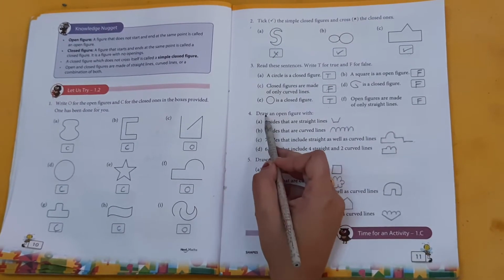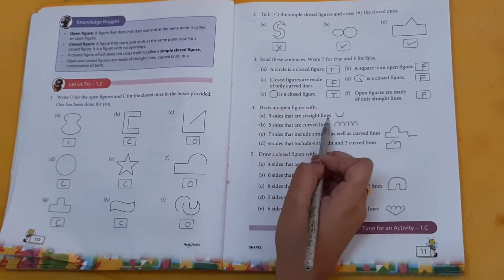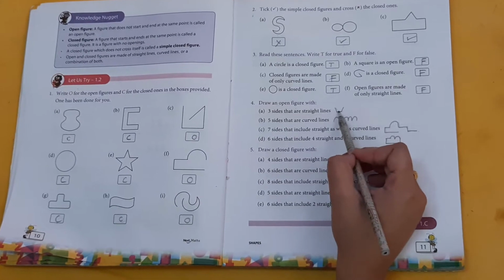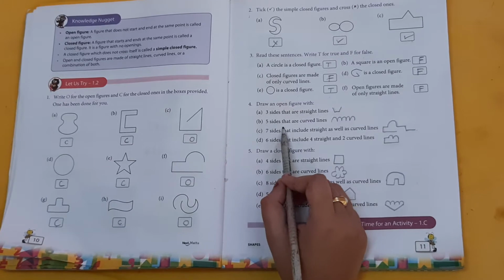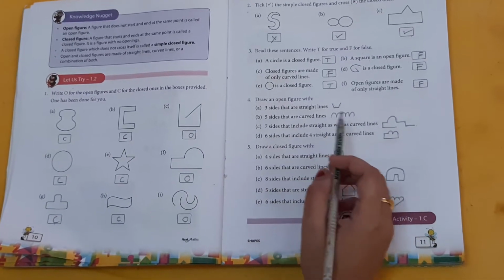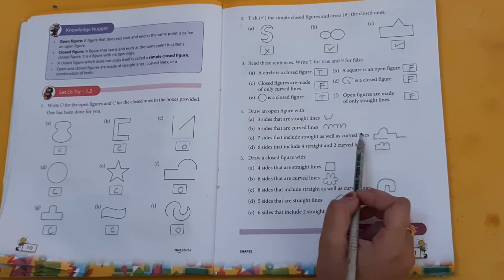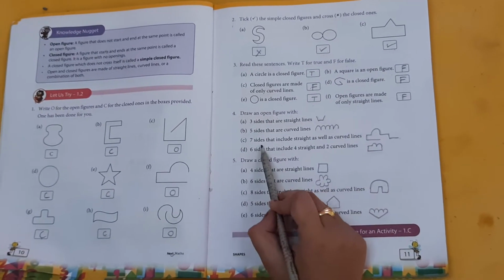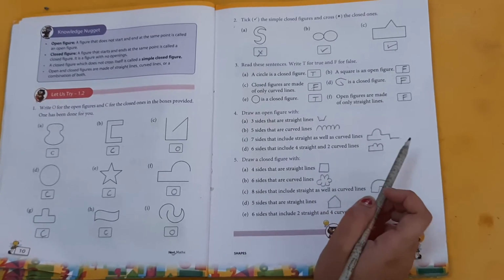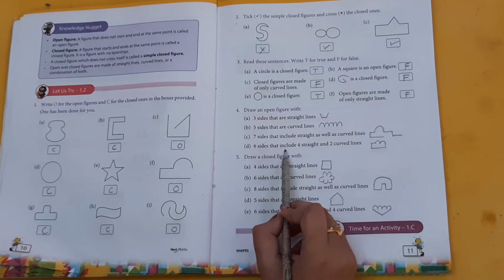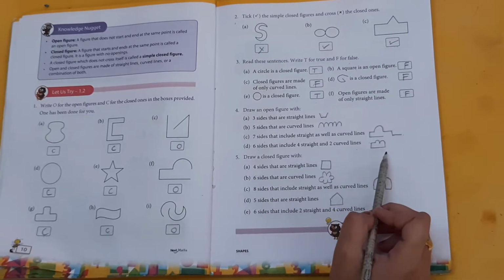Fourth question, draw an open figure with 3 sides that are straight lines. Three sides that are straight lines. 5 sides that are curved lines. So 1, 2, 3, 4, 5. 5 sides are curved lines. 7 sides that include straight as well as curved lines. 6 sides that include 4 straight lines and 2 curved lines. So the figure is drawn.